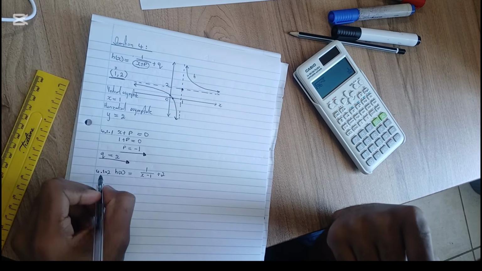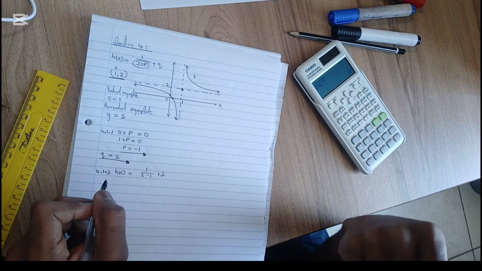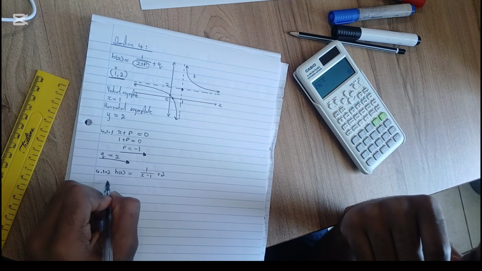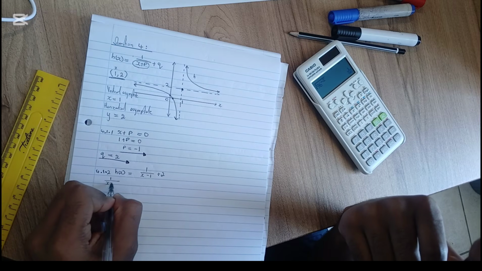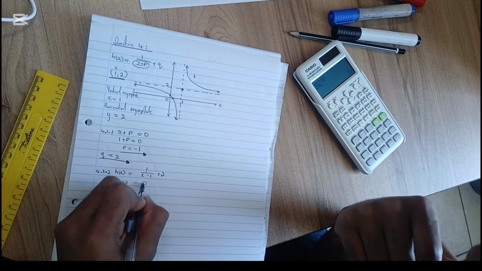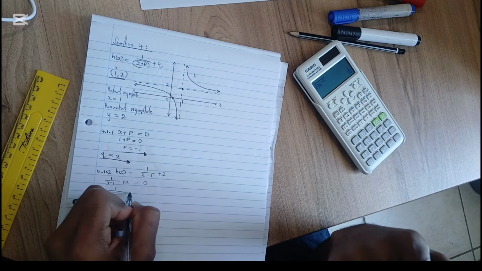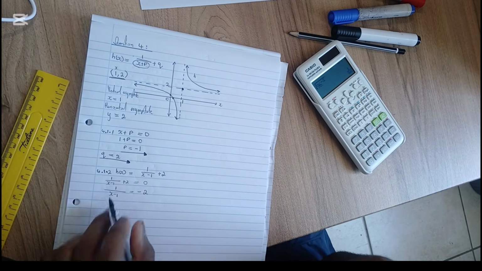You must remember that when you are determining the x-intercept, you always let y be equal to 0. So we have 1 over x minus 1 plus 2 is equal to 0. And then you have 1 over x minus 1 is equal to negative 2.